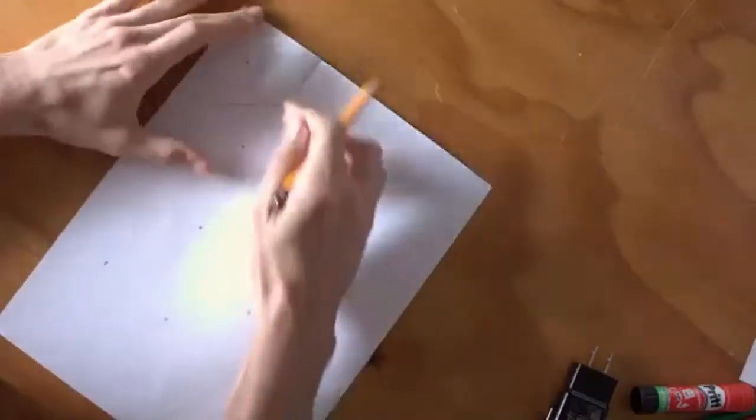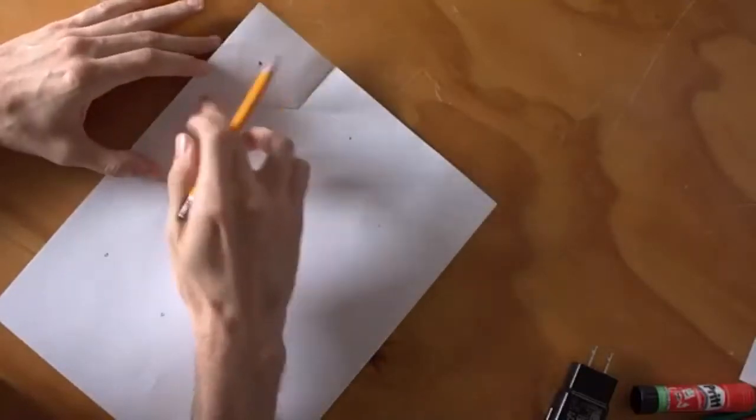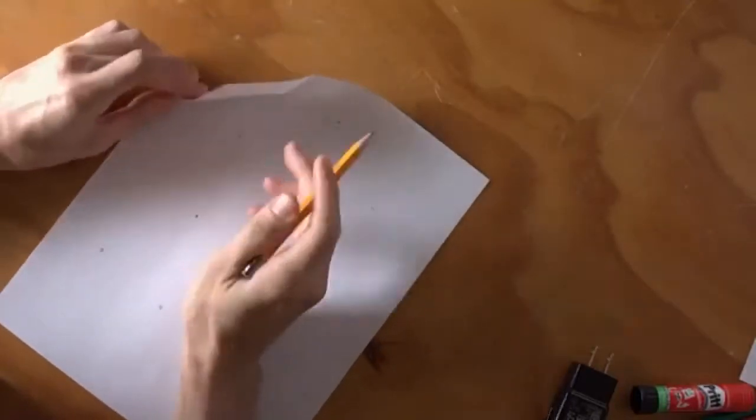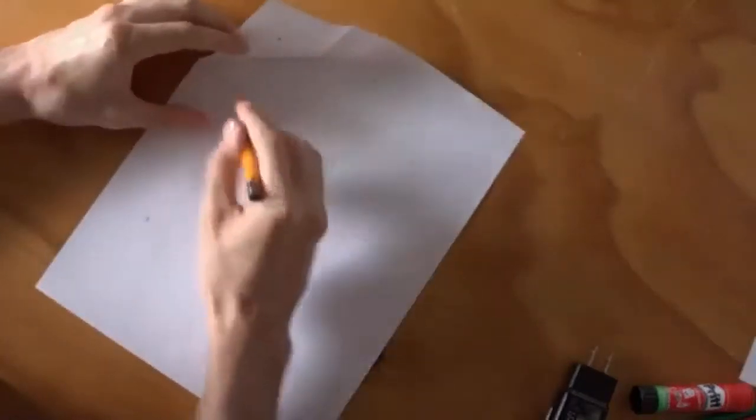And then these lines are going to intersect. So I already have sort of a site for this thing, or a region. All right.